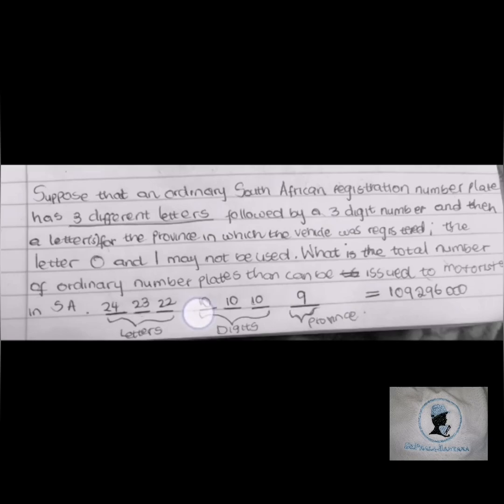So we have 10 digits we can choose from: 0, 1, 2, 3, 4, 5, 6, 7, 8, 9. So it's going to be 10 times 10 times 10, because they didn't say anything about repetition. So it means it's fine, you are allowed to repeat. So here you treat it as a condition of with replacement, right?